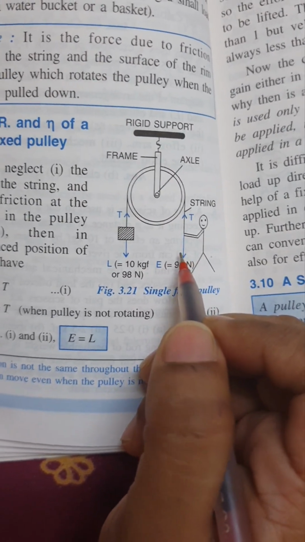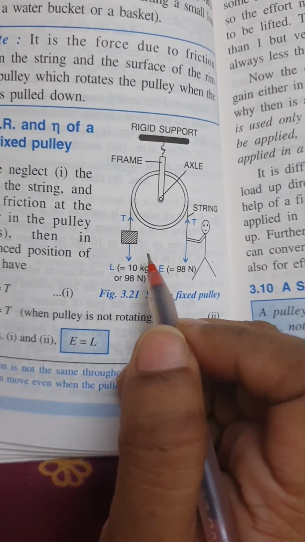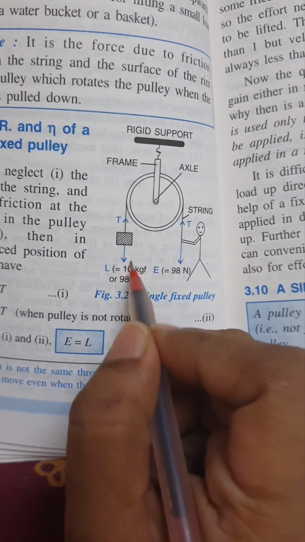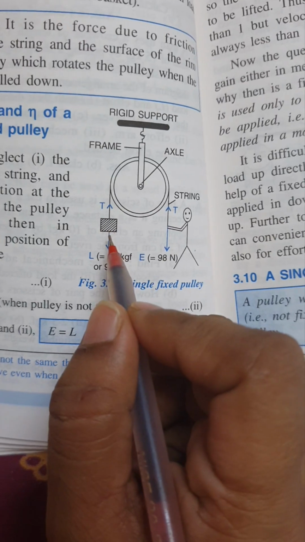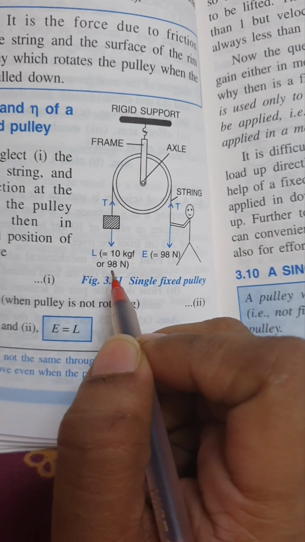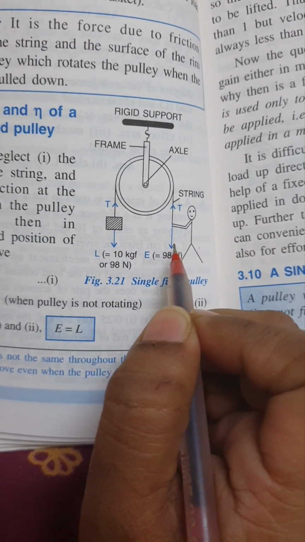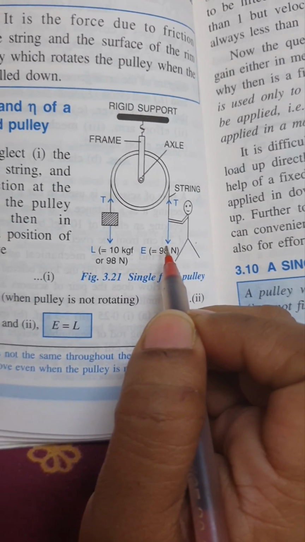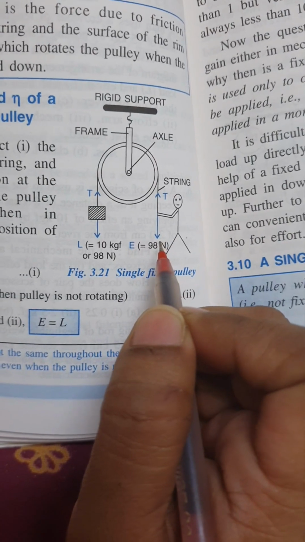Every time we will have to remember that the load is acting in the downward direction. You can see here the load is applied in the downward direction, as well as the effort, which is also in the downward direction.